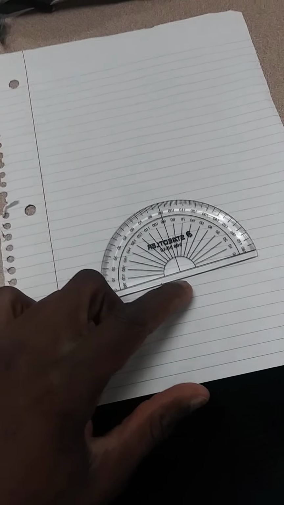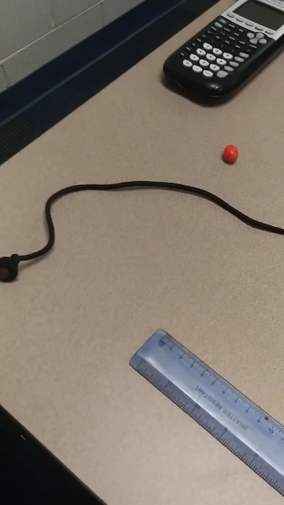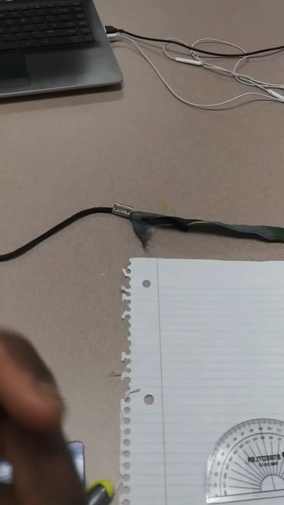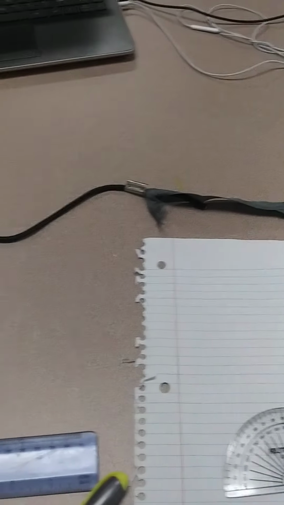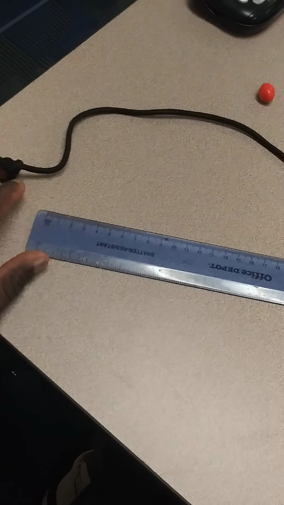So I'll be using Skittles as my mass, a ruler to measure the length of the string, and a protractor to measure the angles. I don't have the white strings, so I'm using string from my dorm room and connecting it to another string so I can meet the required length.